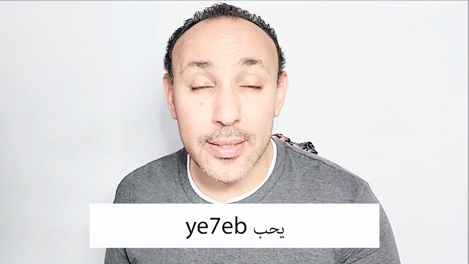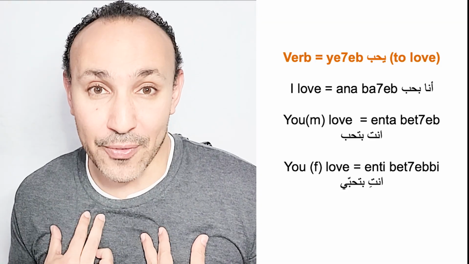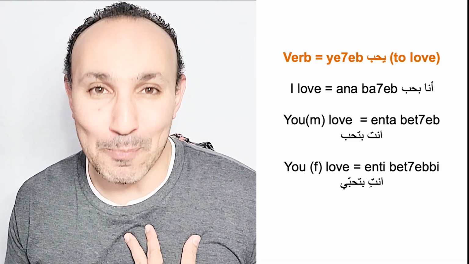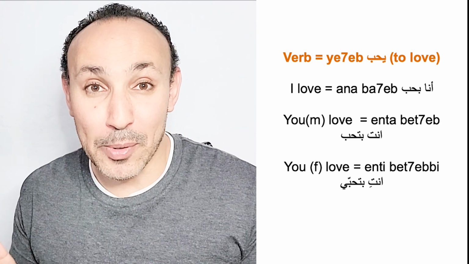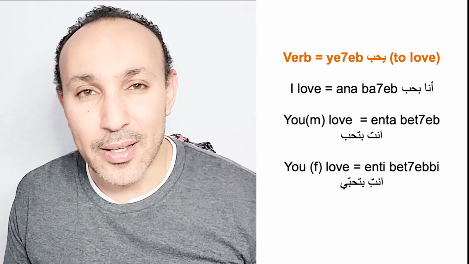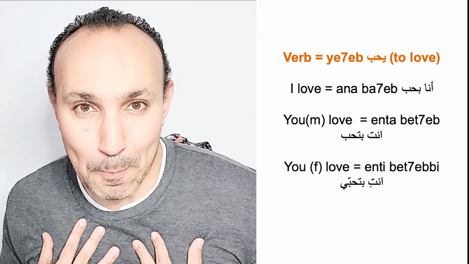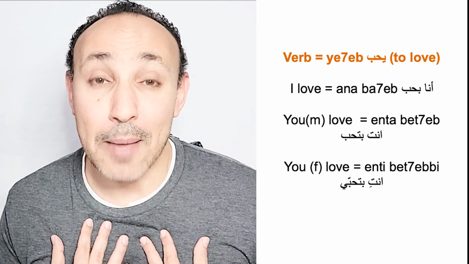I will conjugate the verb يحب with three pronouns: I, you male, and you female. You know that spoken Egyptian is gender sensitive, so we have a form for you to a male and another form for you to a female. So when we say I love, it means أنا أحب. This is simple present. And when we add the B or the باء, it becomes أنا بحب. Okay, so I love. أنا بحب.